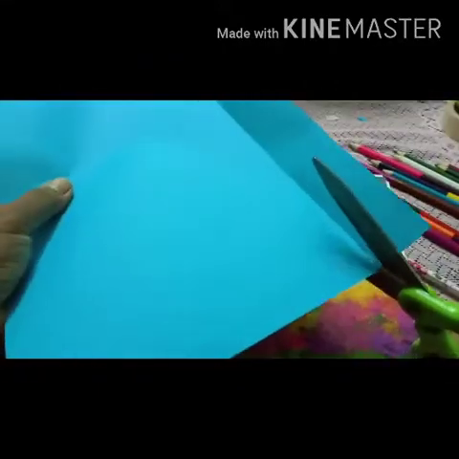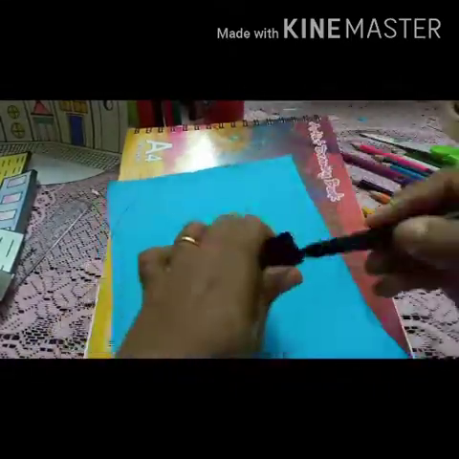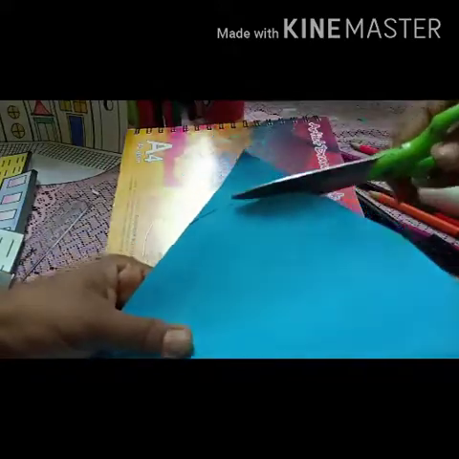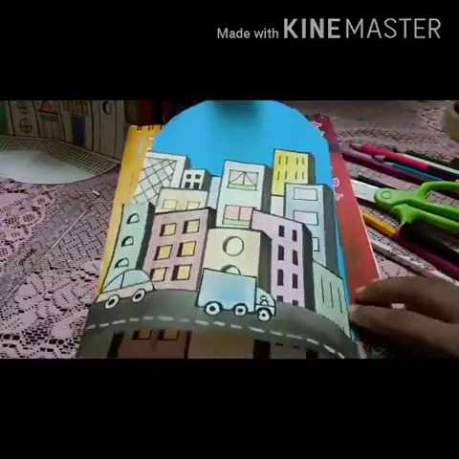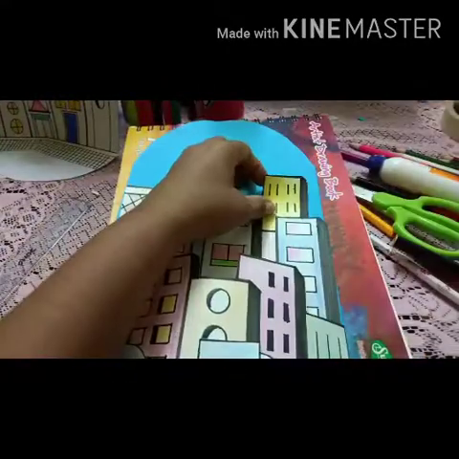And now for the final layer, you can use blue color paper, black color paper, or any color paper, whichever you want to. If you want to show an evening scene, you can use orange, or if you want to show a night scene, you can use black color paper or dark purple or dark blue color paper. If you don't have these colorful sheets, no worries. Paint the background the way you want. You can just give blue color for the last sheet instead of blue paper, and you can use that for the background.